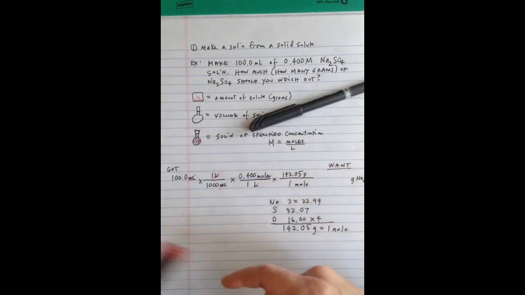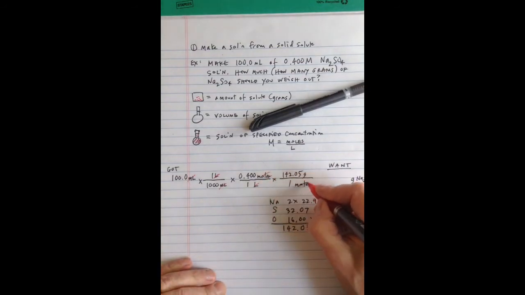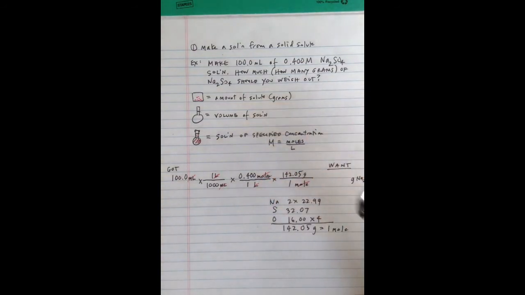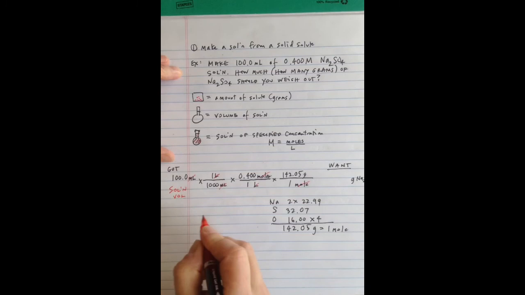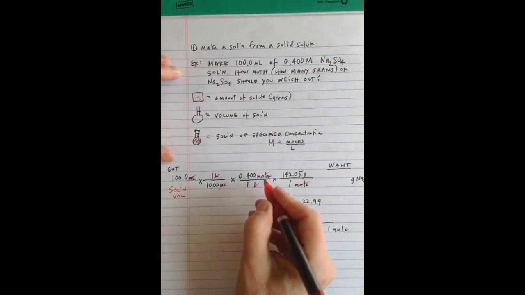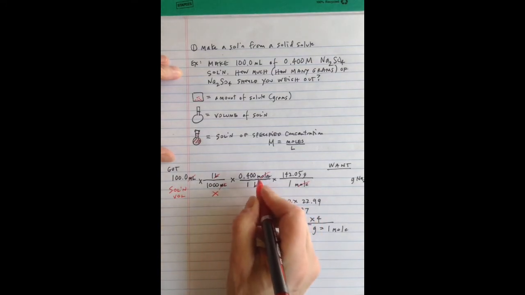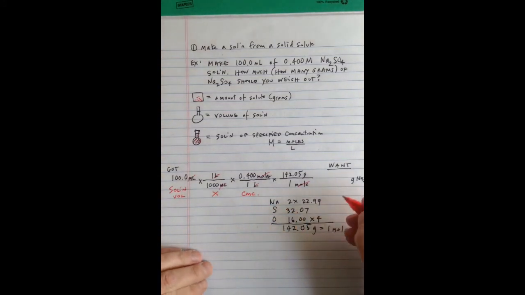Now you can see the moles will cancel. We end up in this calculation starting out with our solution volume, then we did a little cancellation, but then basically multiplied by the concentration. That's what's ultimately going to get us to the amount of solute we need.